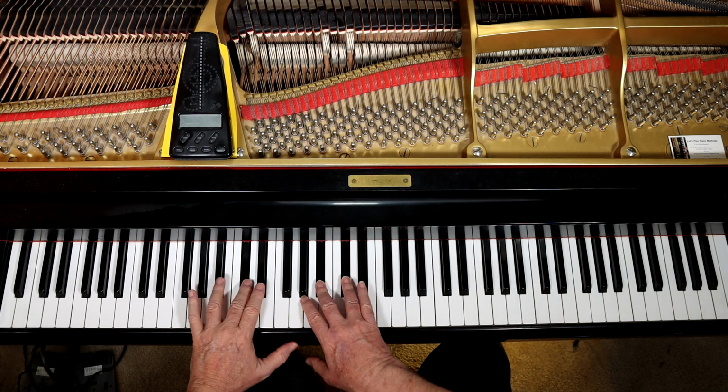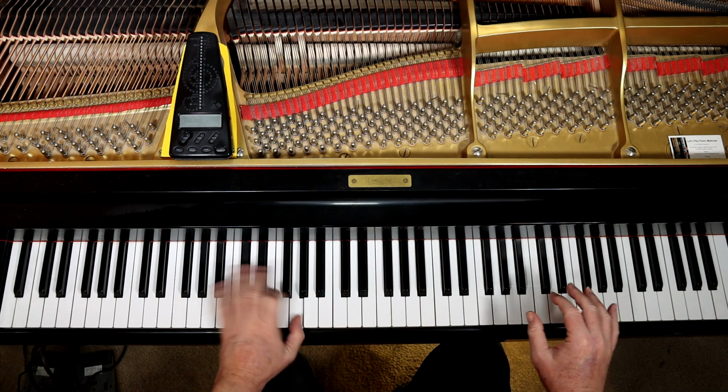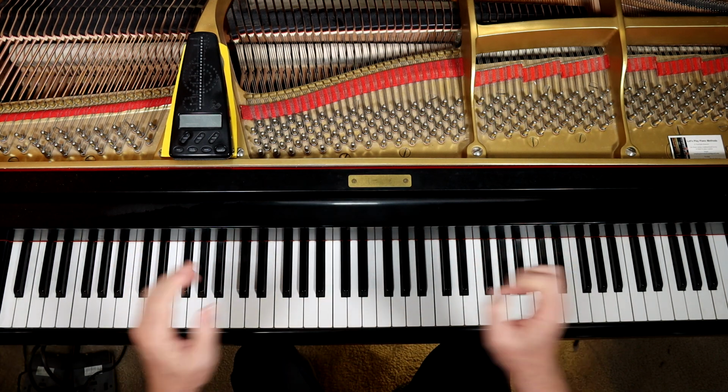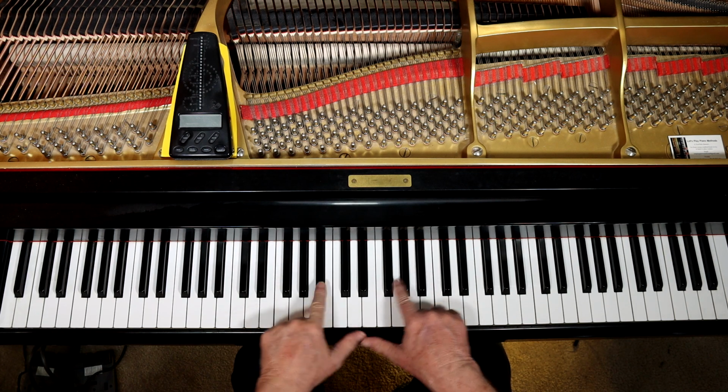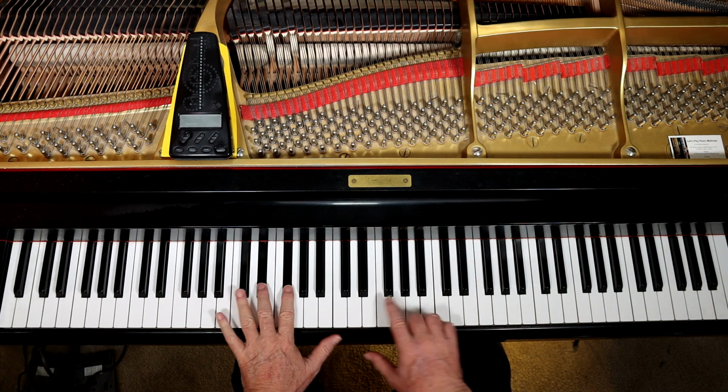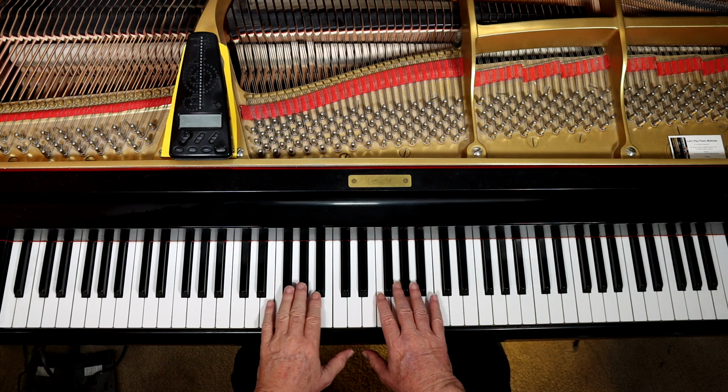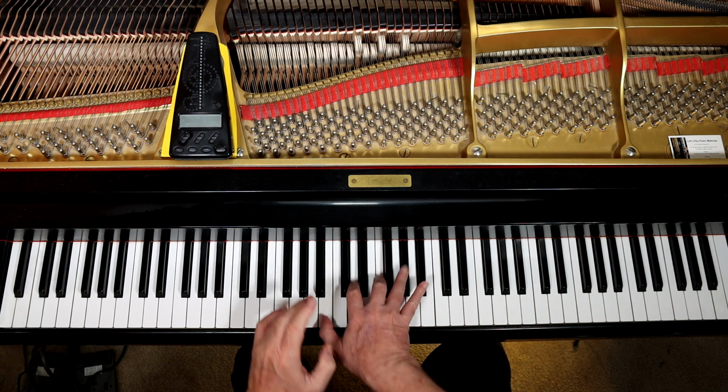So it's the same feeling. The physical feeling is the same. And then the other one is where you have this one. The black key in between the 3. Because we've used this and we've used these. So this is the only one left. And the 4th finger plays that one.